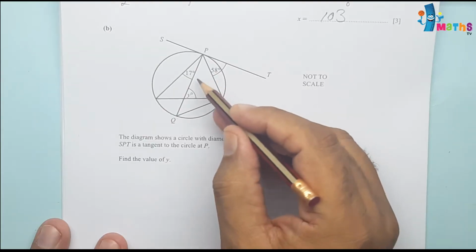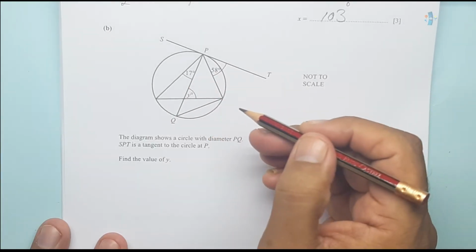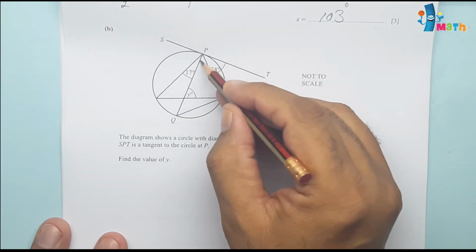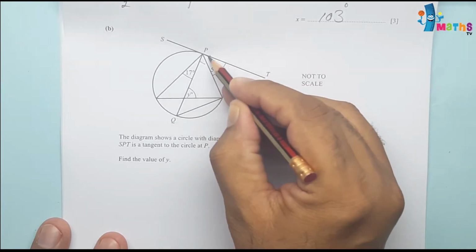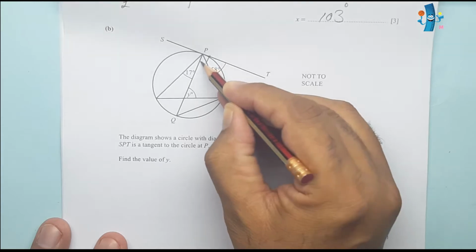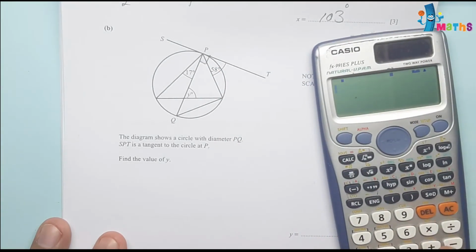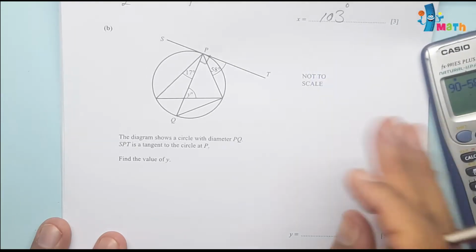If we check, this is 17, and if we check this angle, this is tangent, so this will be 90 degrees. So we can write here 90 minus 58 will be equal to 32.